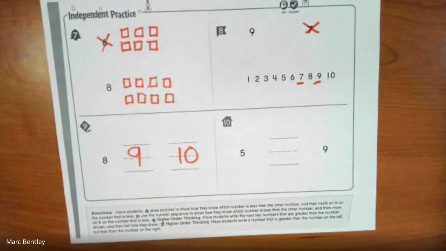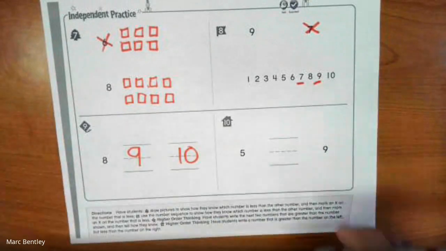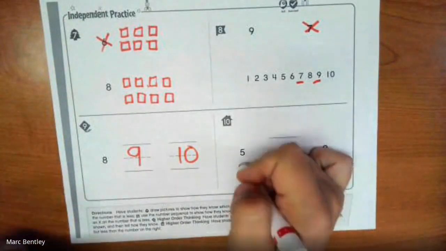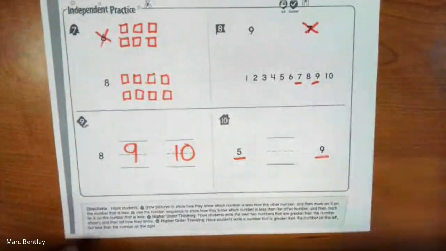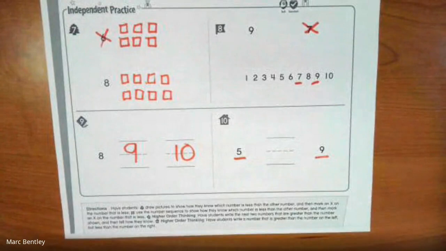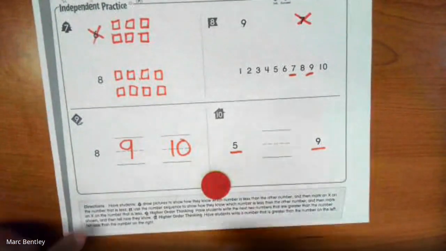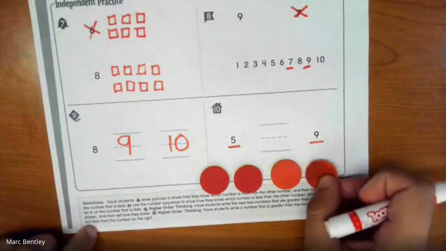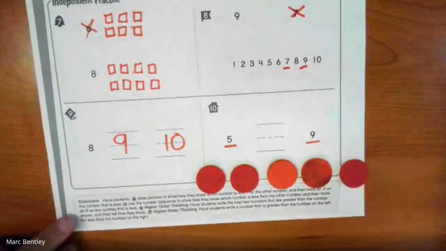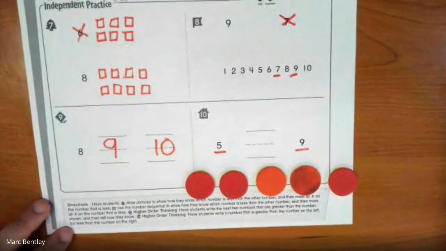Okay. So what we have to do now is write a number in the middle of these 2 numbers that is more than 5, but less than 9. Okay, so again, I'm going to use these counters. We have 1, 2, 3, 4, and 5. We have 5 counters there.